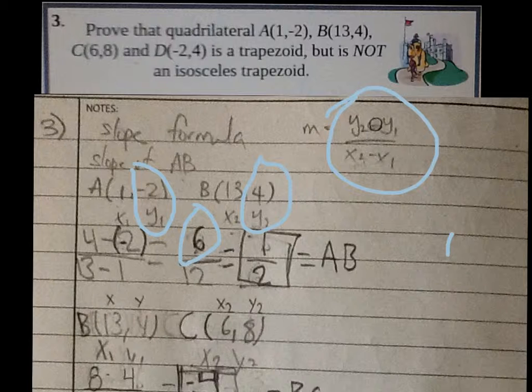Then X2 is first, so it's 13. Then X1 is next, so I get 1. So 13 minus 1, I get 12. And I simplified, so I got 1 over 2. That equals AB.